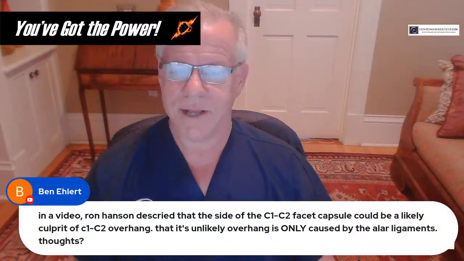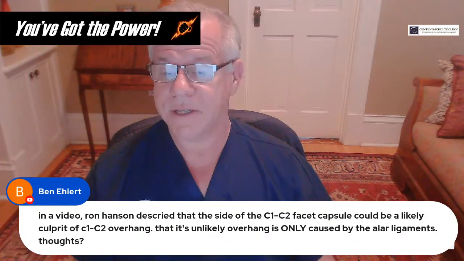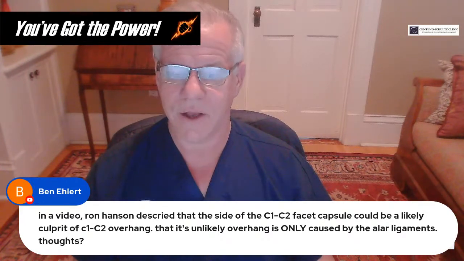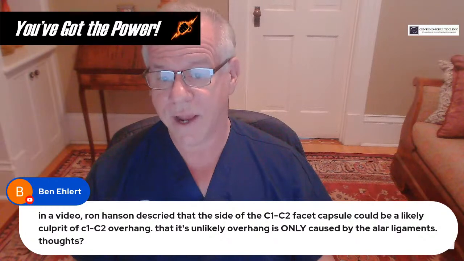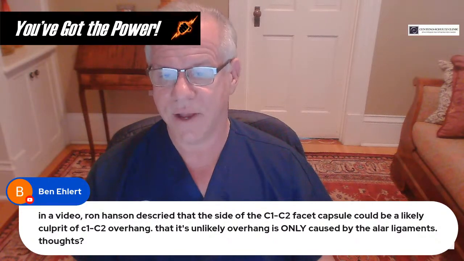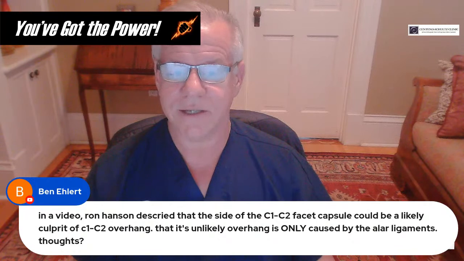Ben, in a video, Ron Hansen described that the side of the C1-C2 facet capsule could likely be a culprit of C1-C2 overhang. That is unlikely. Overhang is only caused by the alar ligaments. Thoughts?